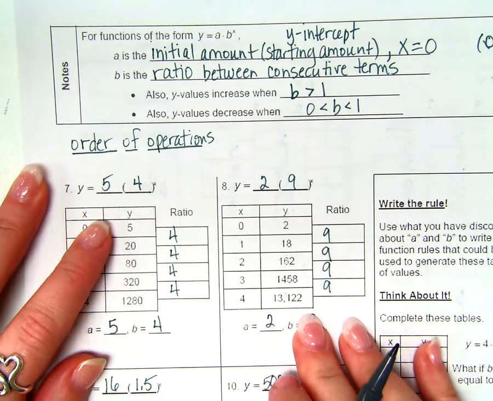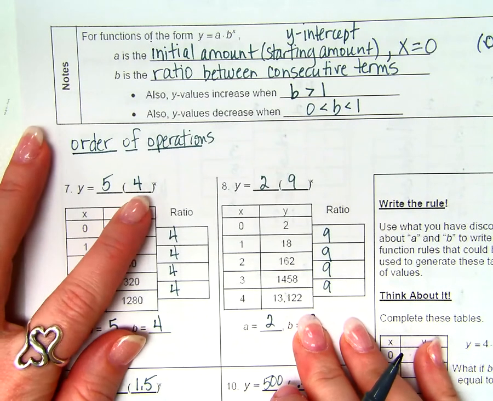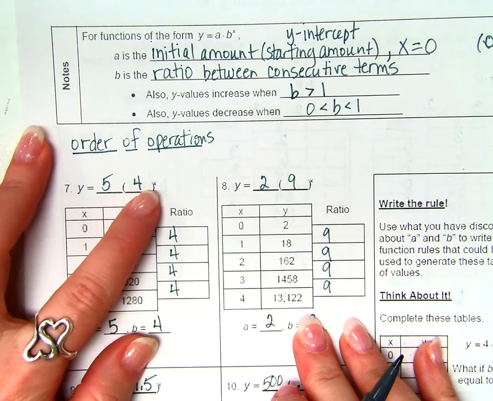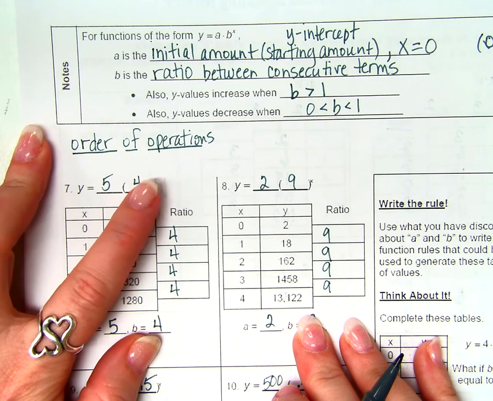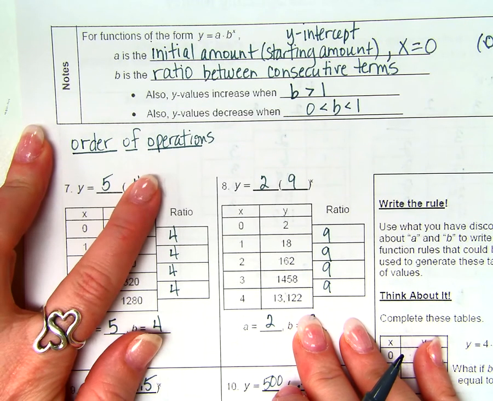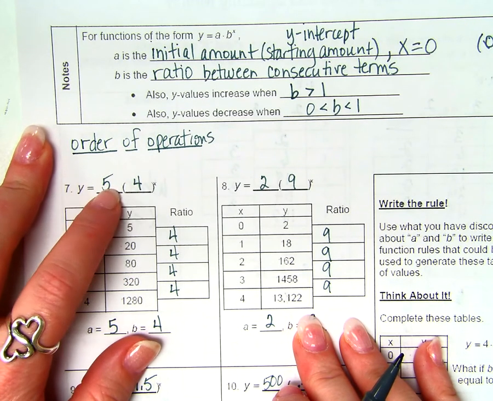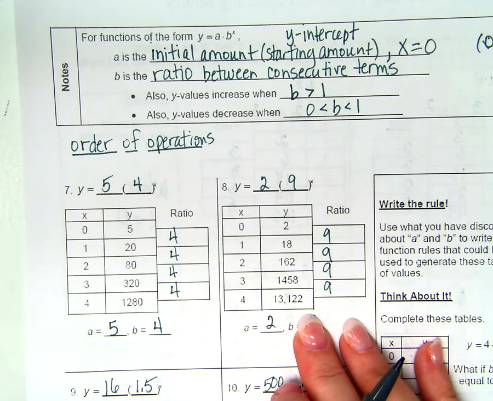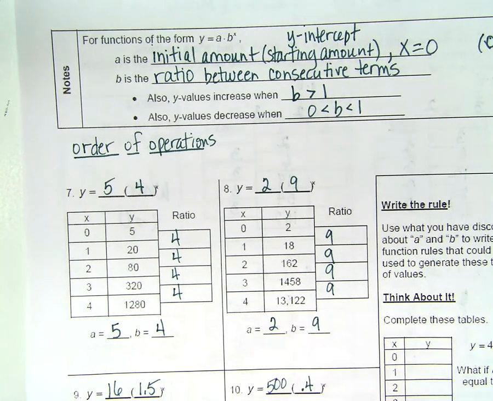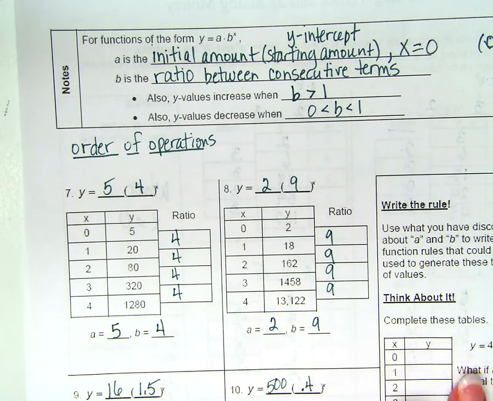What does order of operations say? What comes first, multiplication or exponents? This 4 is being raised to a power. I have to do that exponent before I multiply. I cannot multiply these two together. Okay? That's going to be a big deal in the coming days when we're talking about exponents. I need you to remember that. All right?